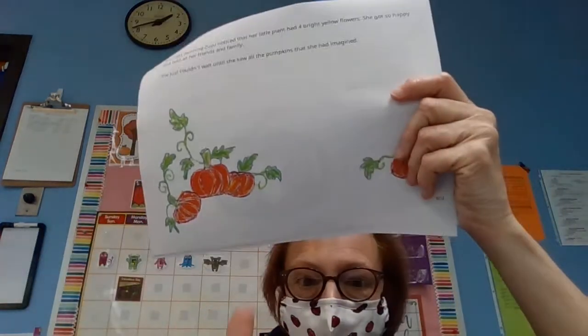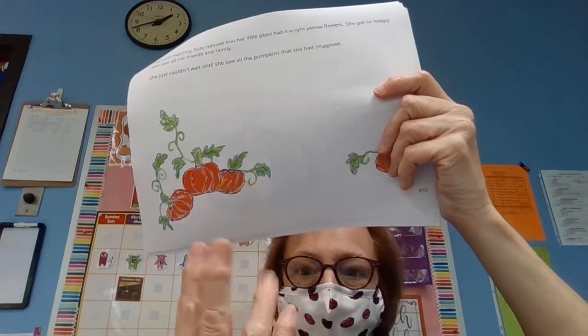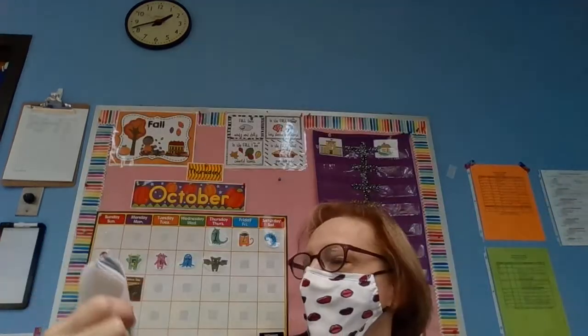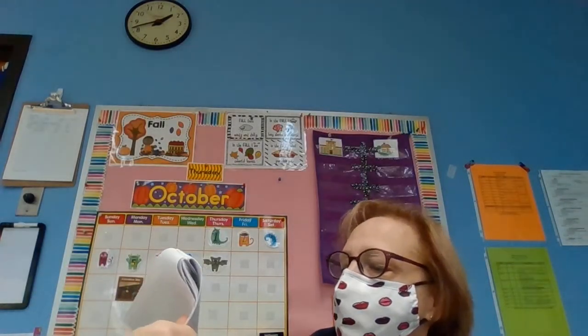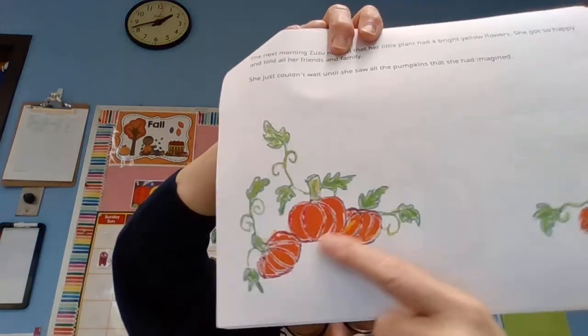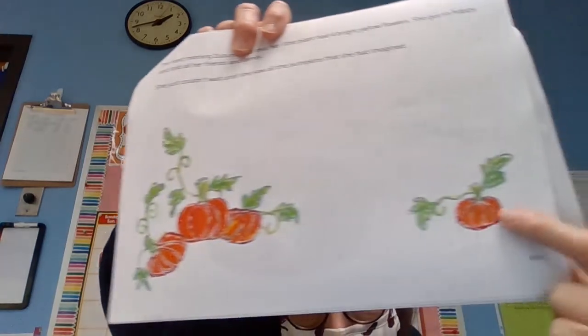That morning, Zuzu noticed that her little plant had 4, count them, 1, 2, 3, 4 bright yellow flowers. She got so happy and told all her friends and family. She just couldn't wait until she saw all the pumpkins she had imagined. Oh, and those 4 little flowers made 1, 2, 3, 4 pumpkins.